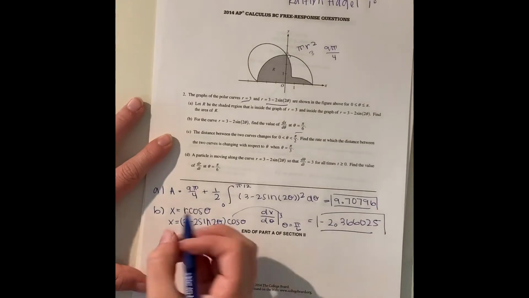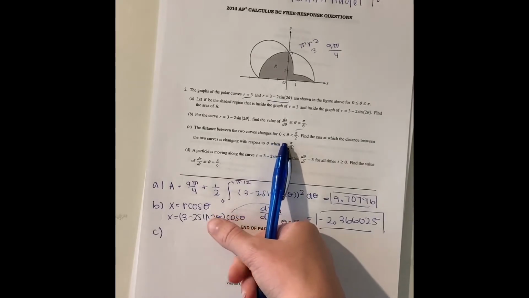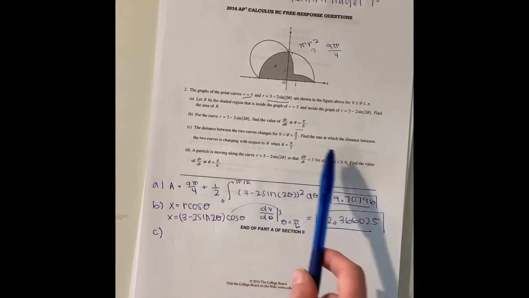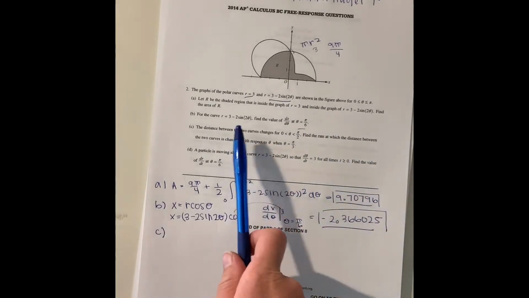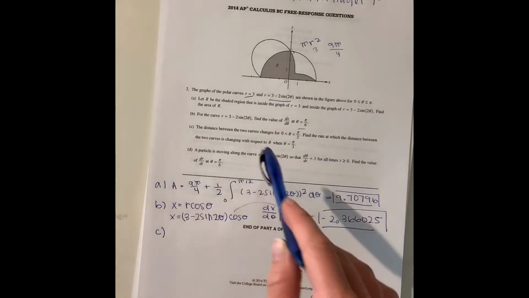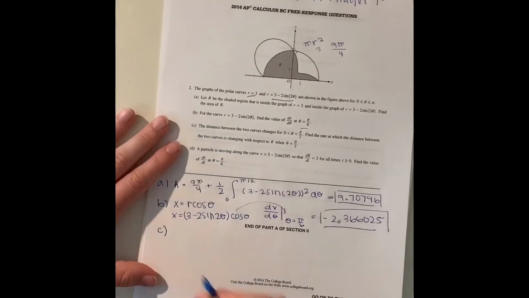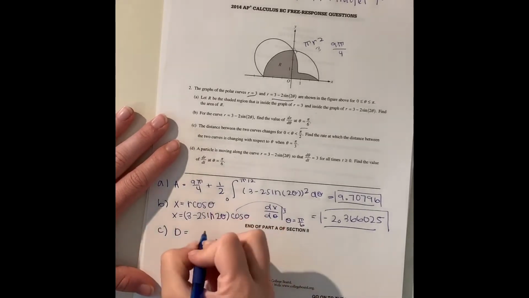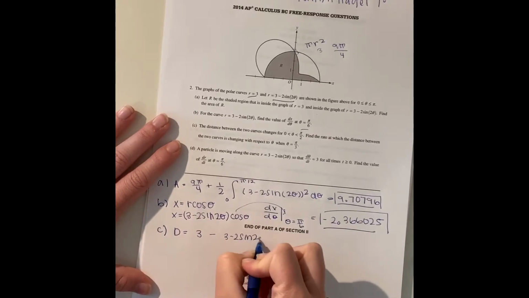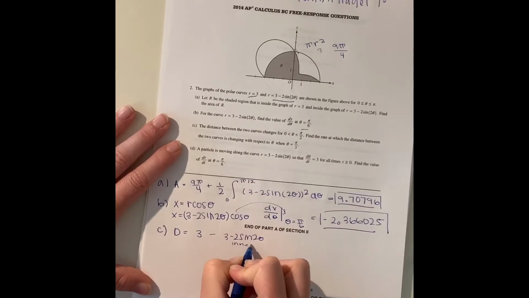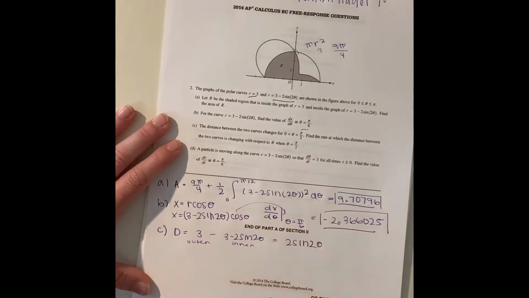All right, and then for C, we are finding the distance between the two curves for 0 to pi over 2. Oh, sorry. We are finding the rate at which the distance is changing with respect to theta. In order to do that, we're going to do outer minus inner. So the distance equals 3, which is the outer, minus 3 minus 2 sine 2 theta, which is the inner. So that just gives us 2 sine 2 theta.